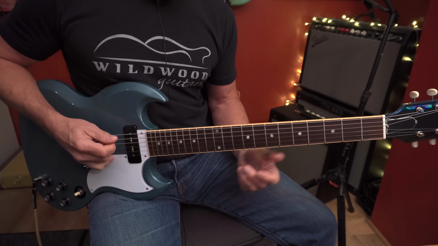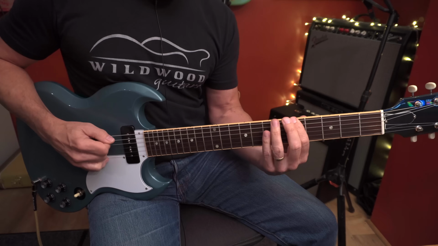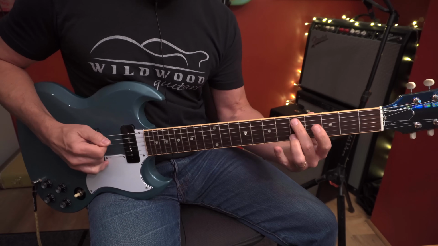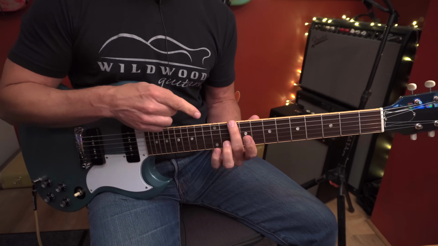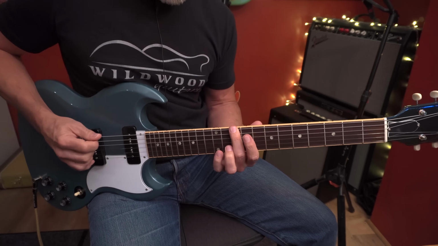Next one is Lydian, starting on the 4. 1, 2, 3, 4. That's D in this key. A major scale through 2 octaves, starting and ending on D. Sounds like this.